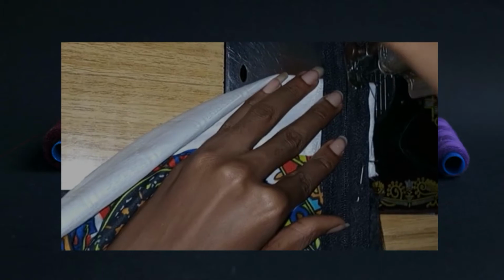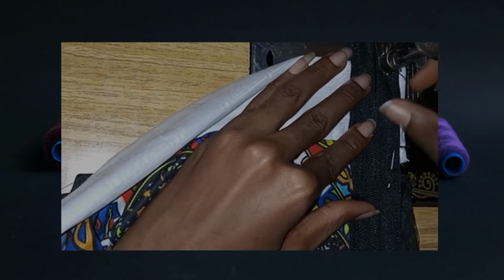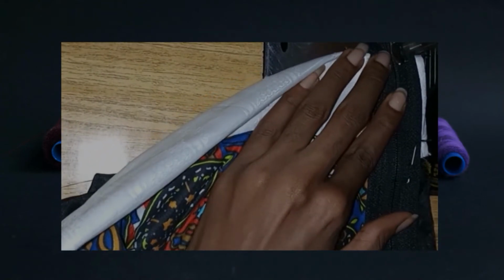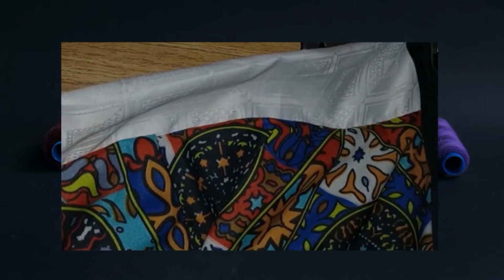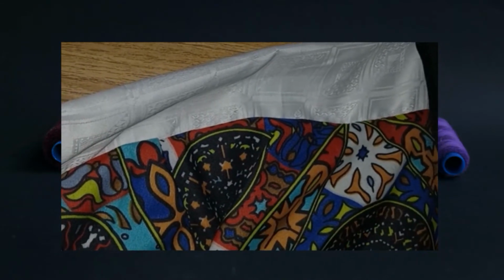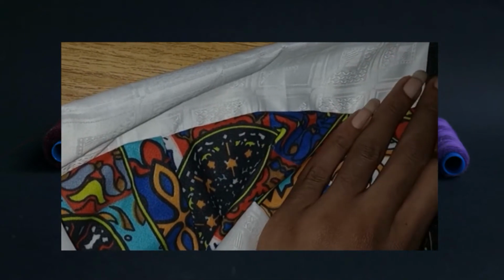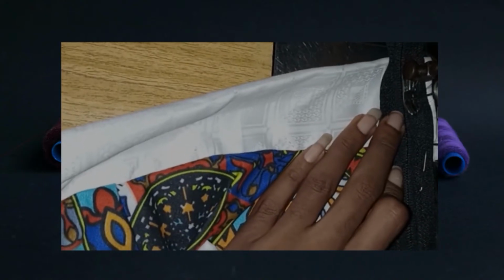So then we'll go to the sewing machine and sew it down. Back stitch, and then you run it to the end. Make sure you sew close to the teeth, but try to avoid sewing on the teeth.